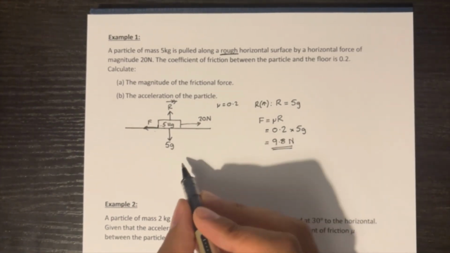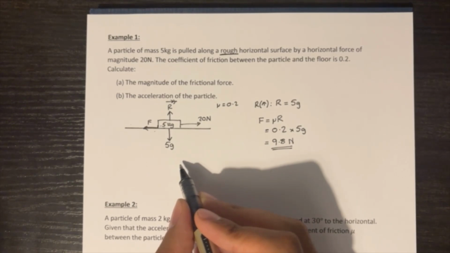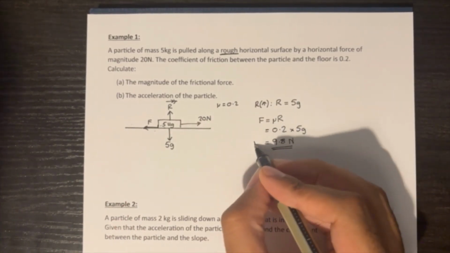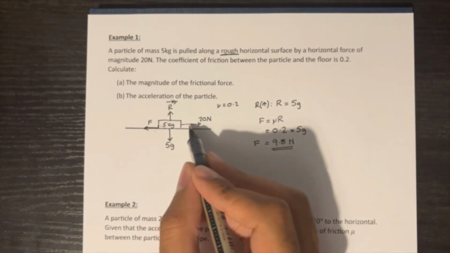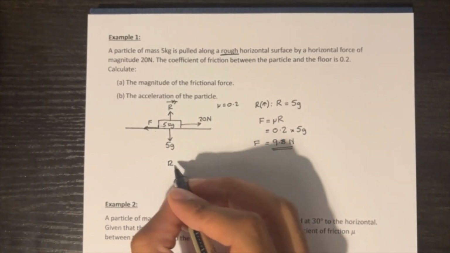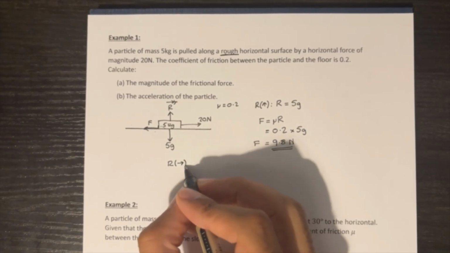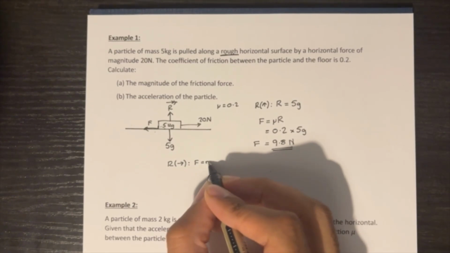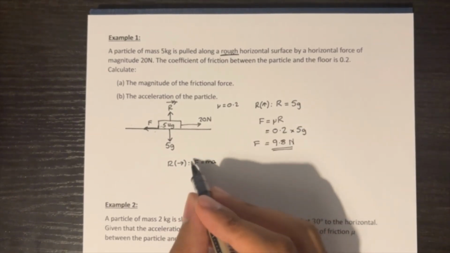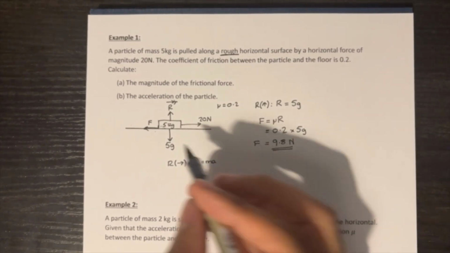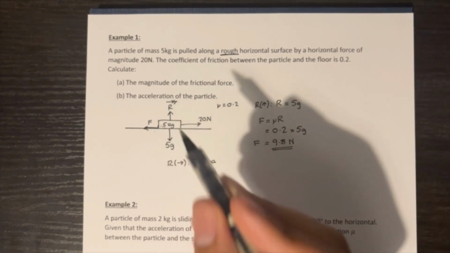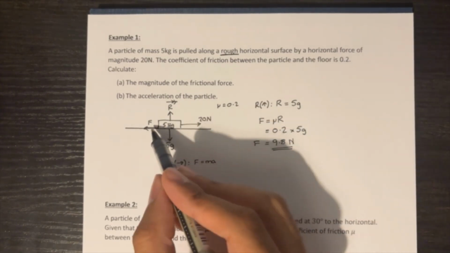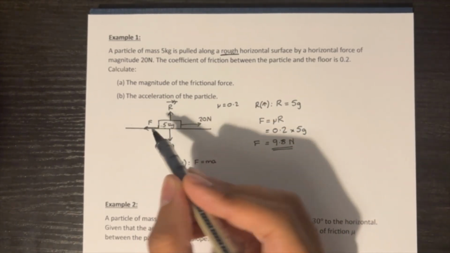For the second part of that, we're being asked to find the acceleration of the particle. Given that the friction was equal to 9.8, we can resolve in the horizontal direction, and I can use F equals ma. Here I'm talking about force. I'm aware that there is an F for friction as well, so just be very careful. I'm talking force is mass times acceleration. This is the frictional force, which was 9.8.